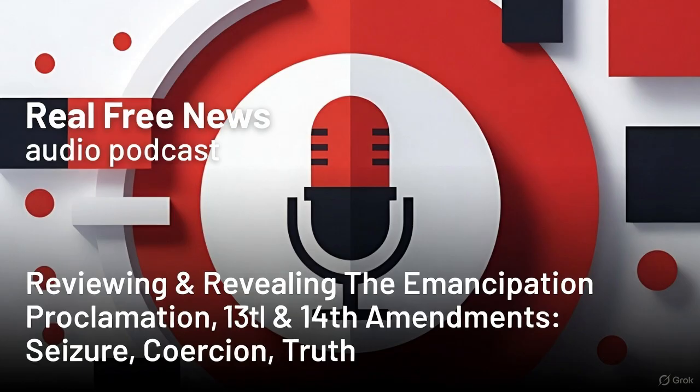Its exception clause permitting involuntary servitude as punishment for crime enabled convict leasing and prison labor systems that targeted Black Americans. Modern incarceration practices trace lineage to this constitutional loophole. The amendment abolished slavery in form while permitting its functional resurrection through state mechanisms. True liberation required ongoing struggle beyond constitutional text.